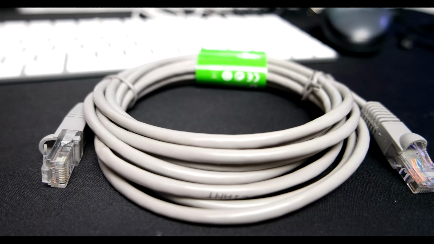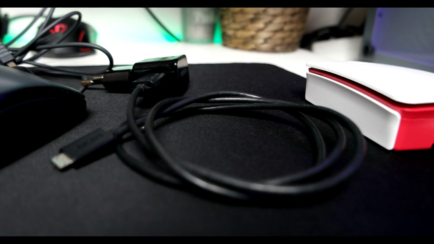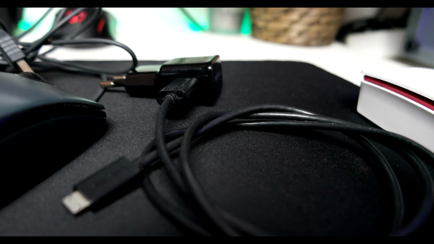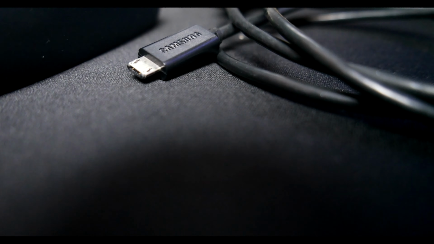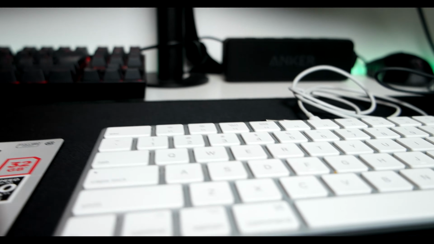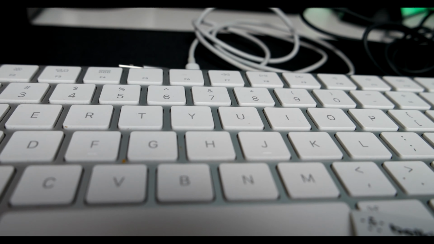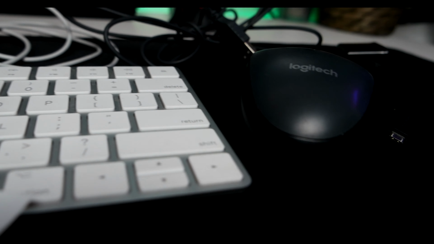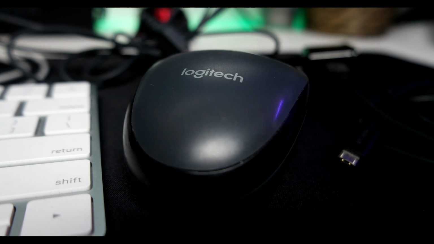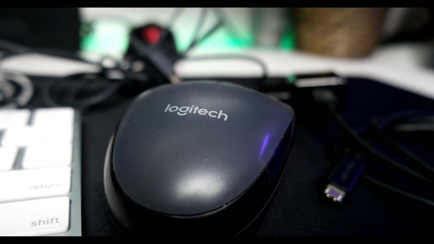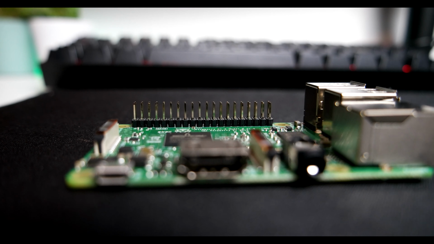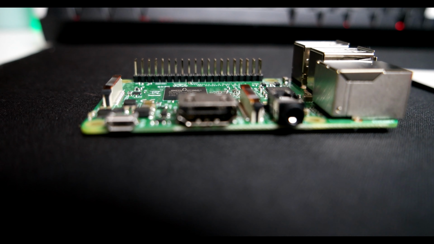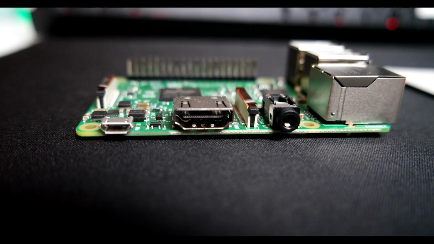You'll also need an Ethernet cable, a power supply. This is a USB charger with at least 2.5 amps for Raspberry Pi 3. You'll also need a wired keyboard and a mouse. Once you've set up your Pi, you can use a Bluetooth keyboard or mouse, but you will need a USB keyboard and mouse for the initial setup. You would also need a TV or a computer screen with HDMI input. The Pi has an HDMI output, and that's how we will view the Raspbian operating system.